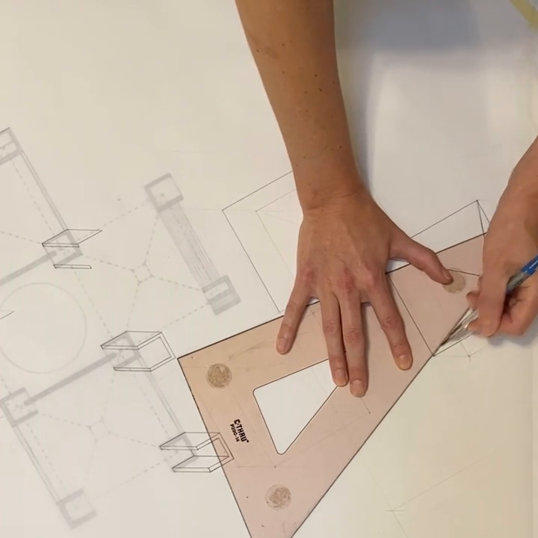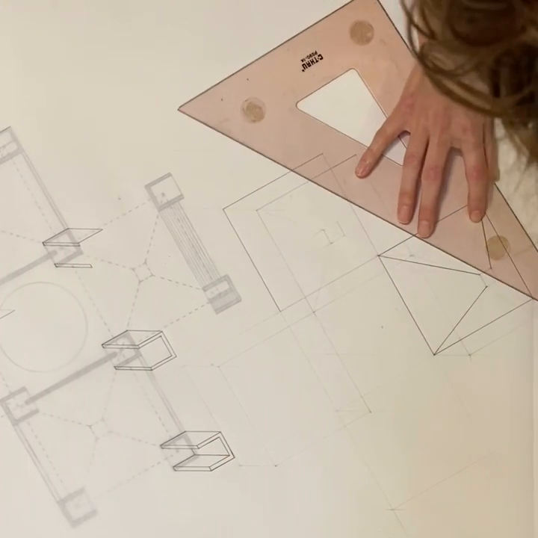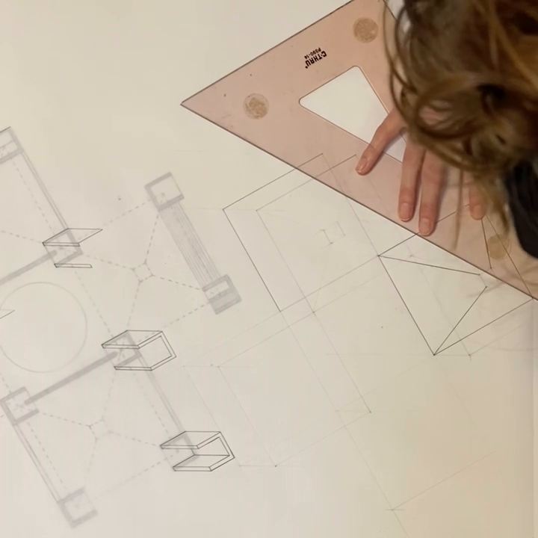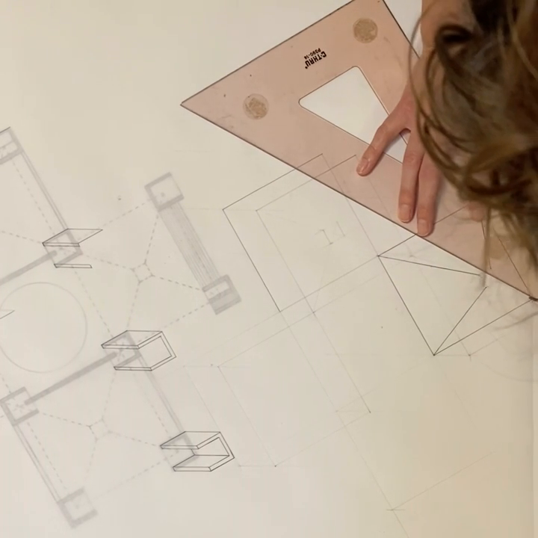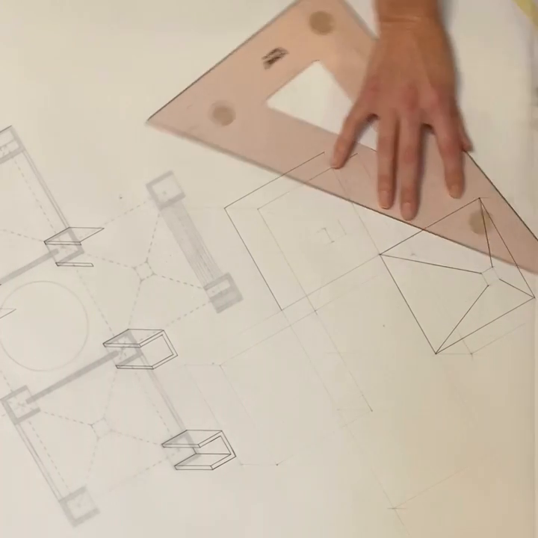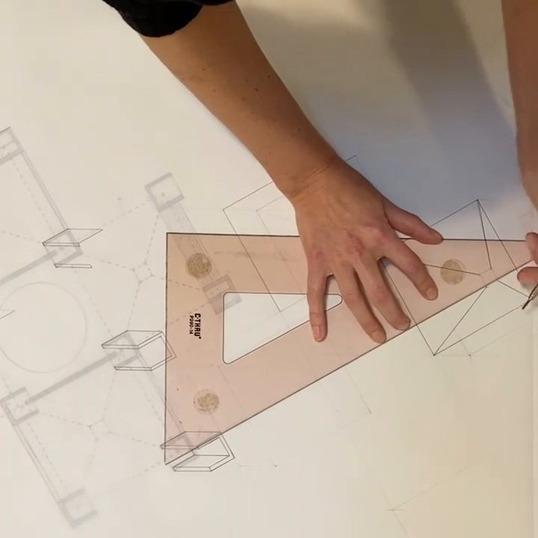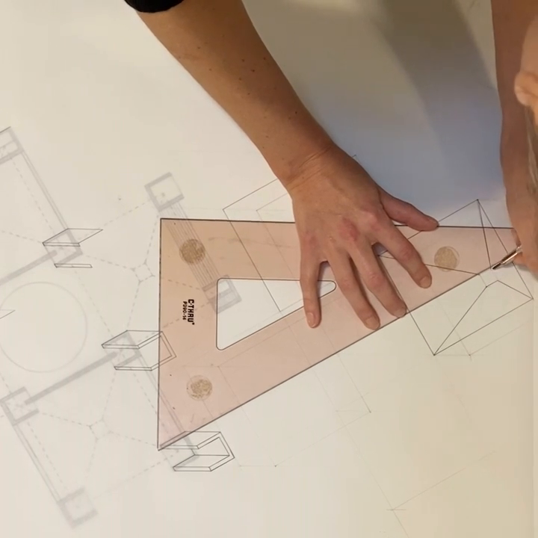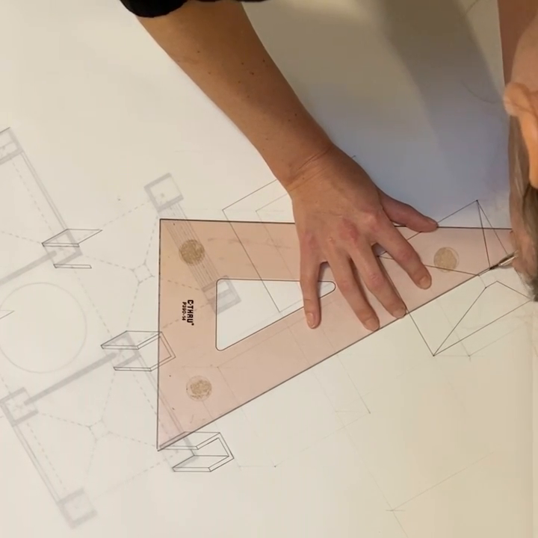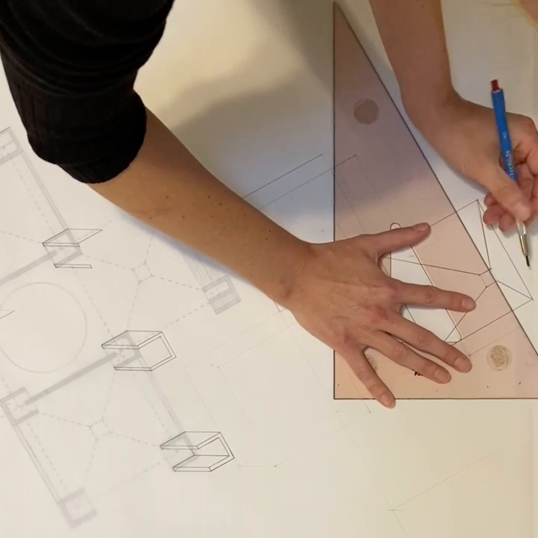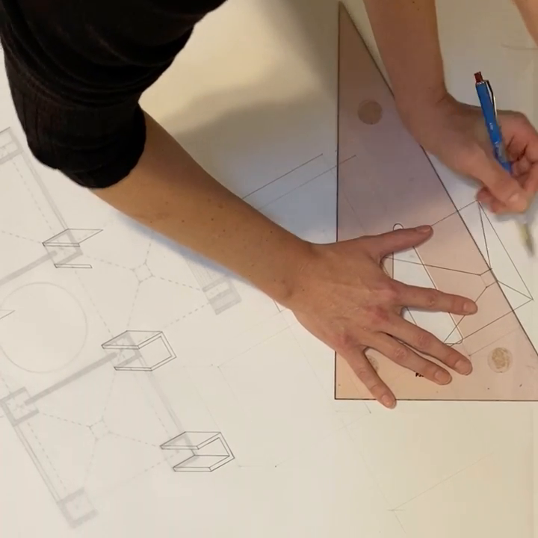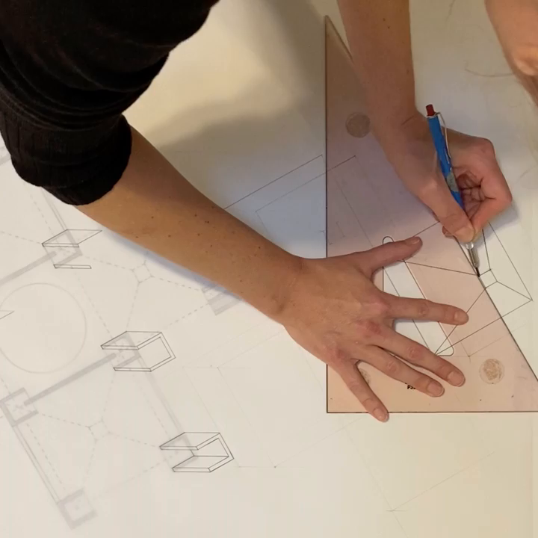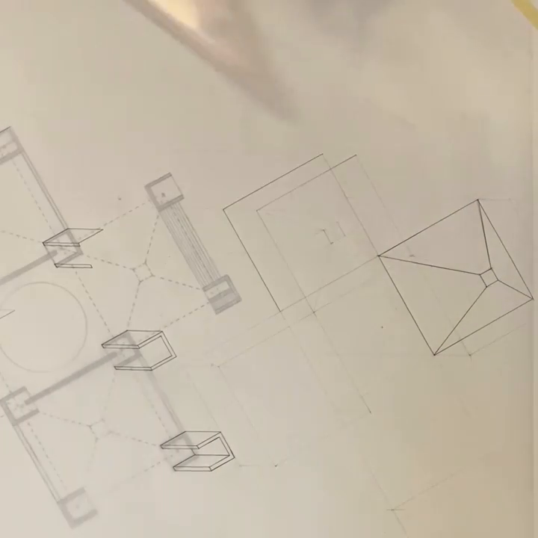And corner to corner. All right, and that is how you get the pyramidal roof shape.